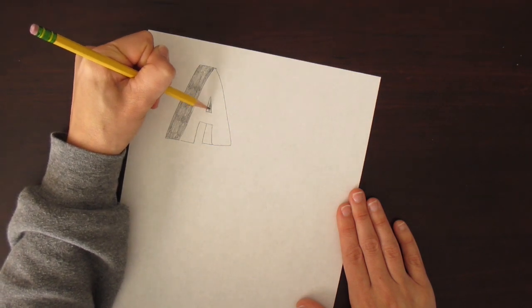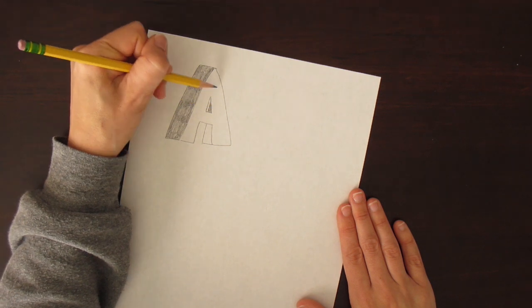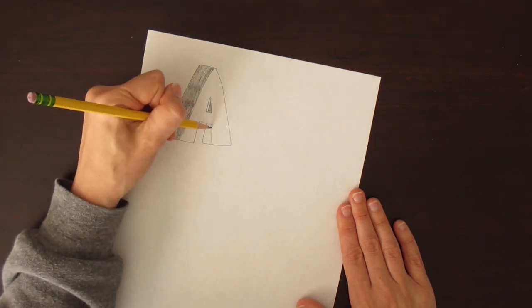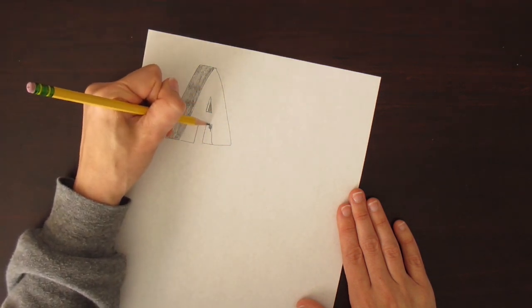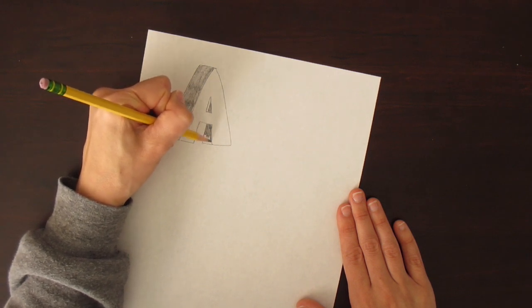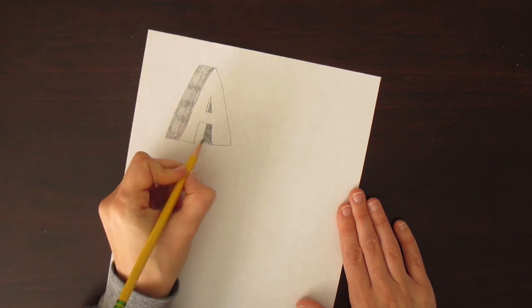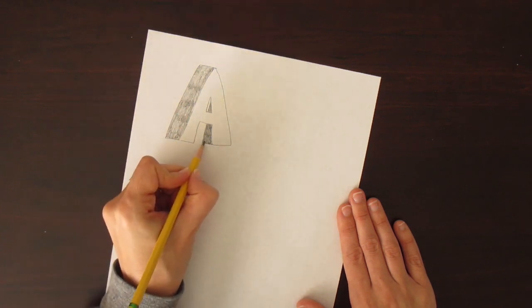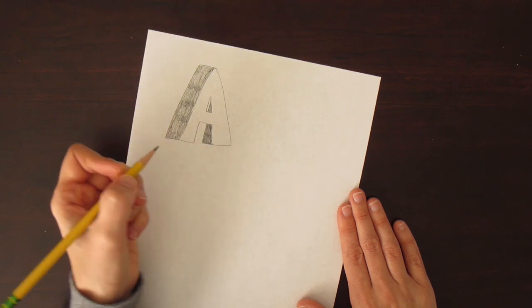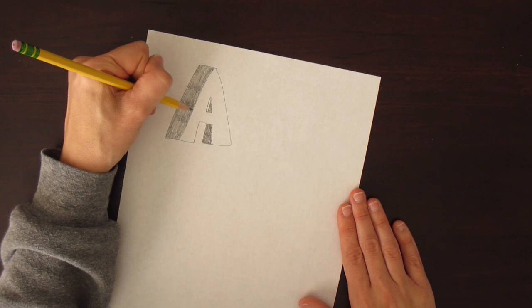So let's say, for example, I wanted to color my letter A with yellow and then I wanted to use a darker color to color the shadow. I could use like a purple or a dark blue, and then that would still make your letter look three-dimensional even if you use a different color. But I would select a color that's darker than the color that you want to choose for your letter.